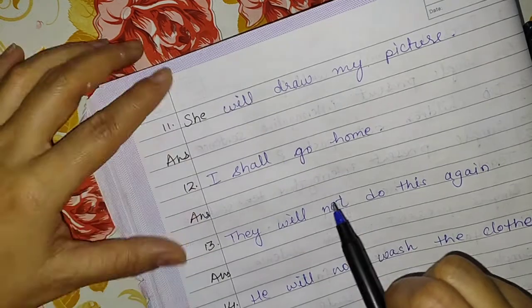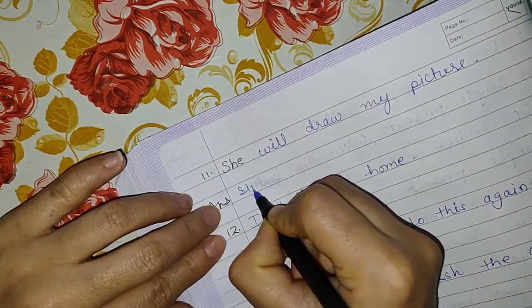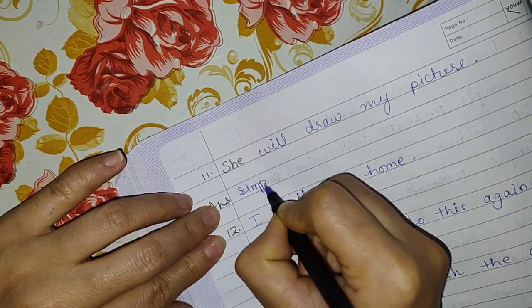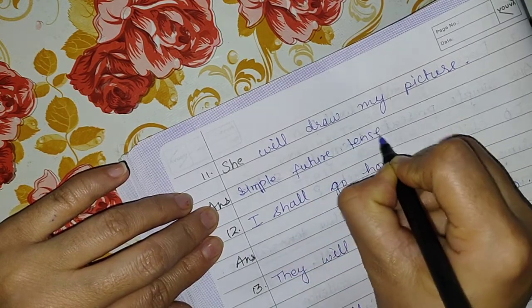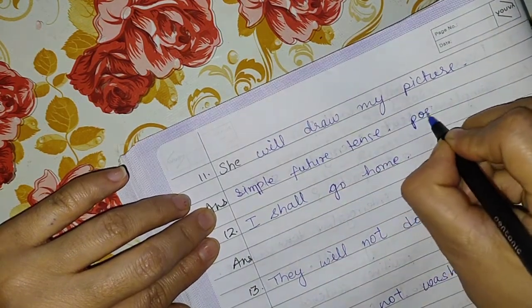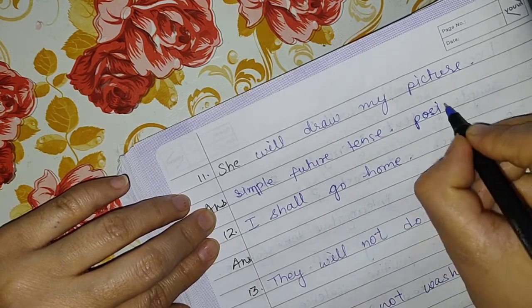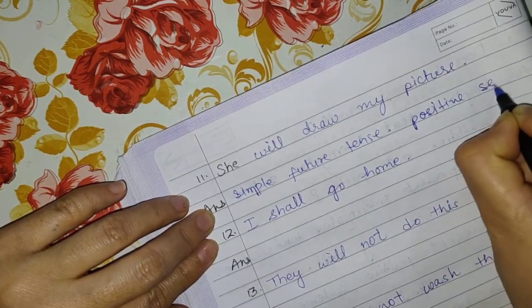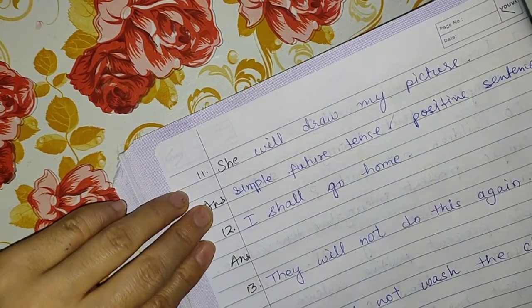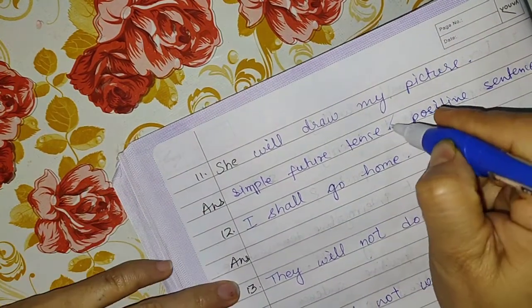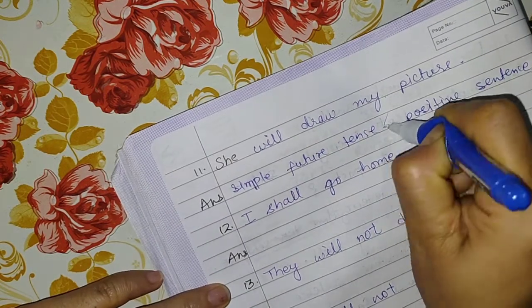simple future tense. So you will write simple future tense, positive, simple future tense, positive sentence. All right, by mistake I have put a full stop here.